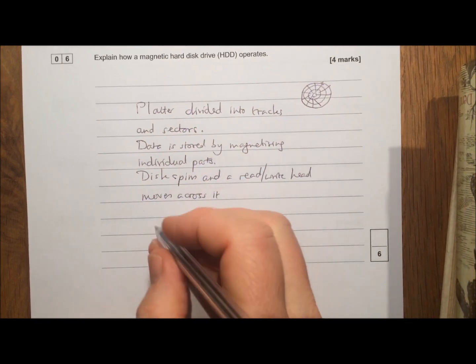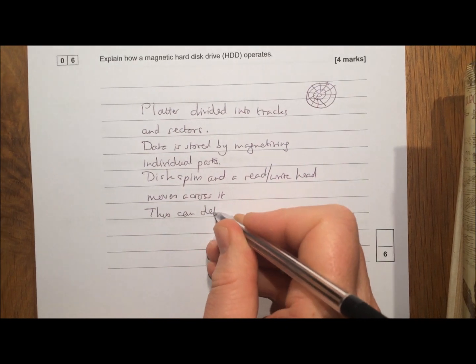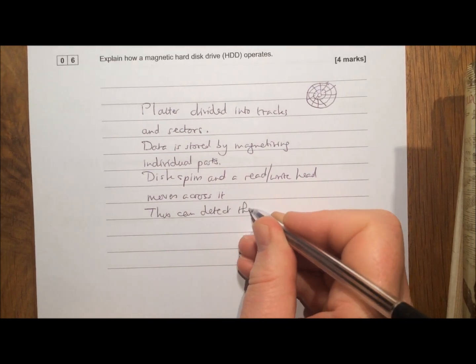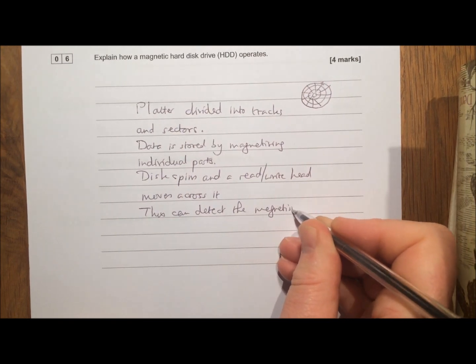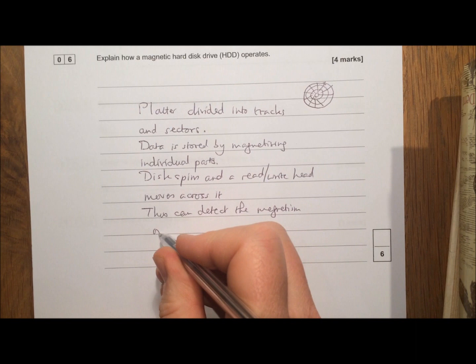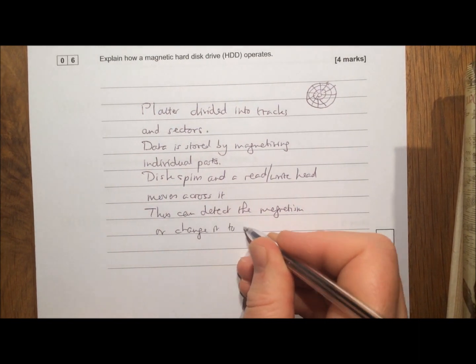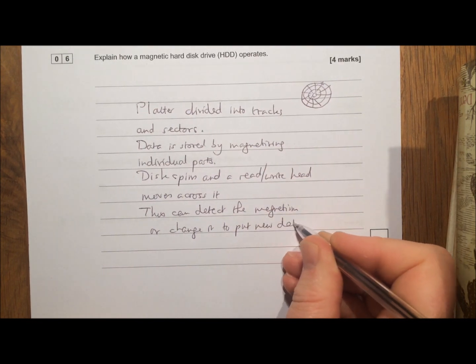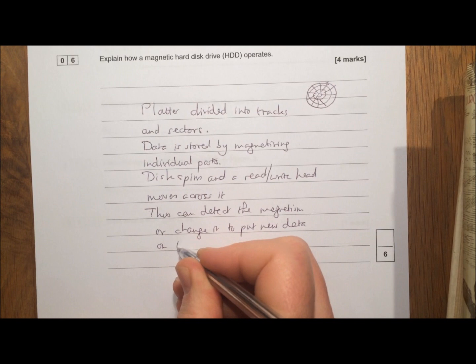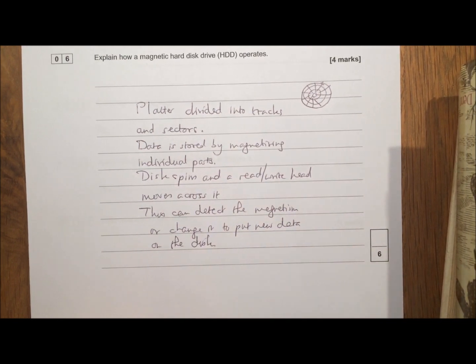And then you can just say this can detect the magnetism, so it can work out whether there is a 1 or a 0, or change it to put new data on the disk. There you go, 4 points, 4 marks.